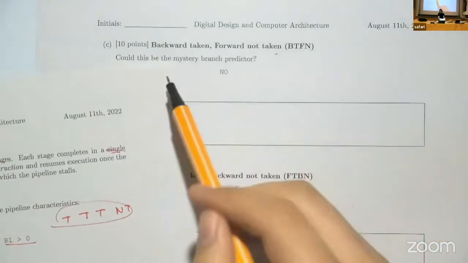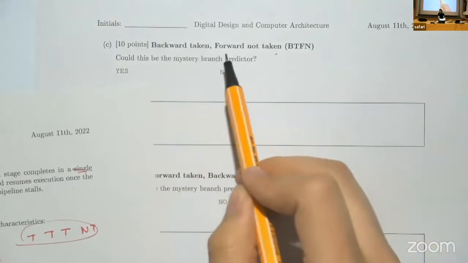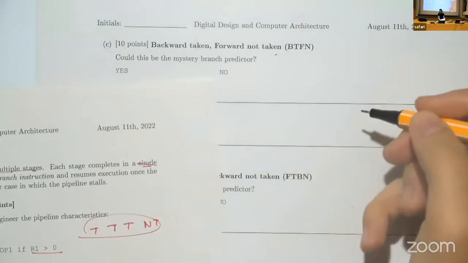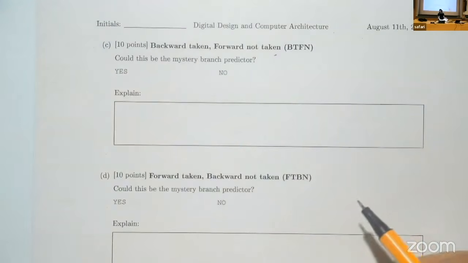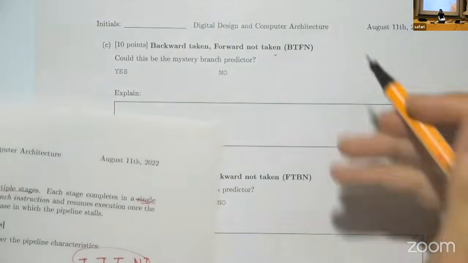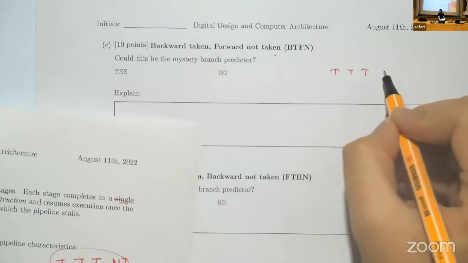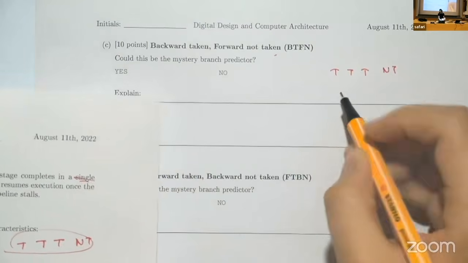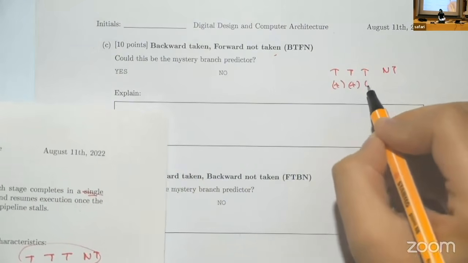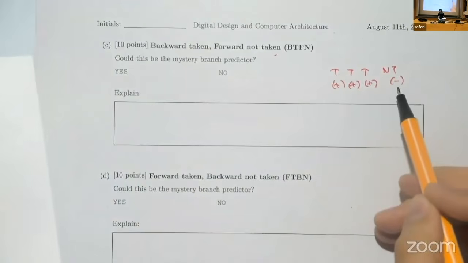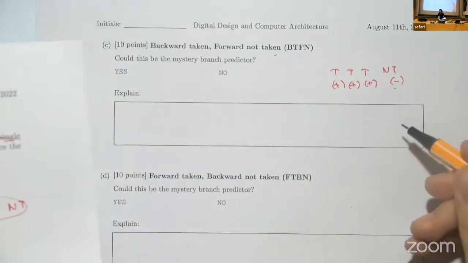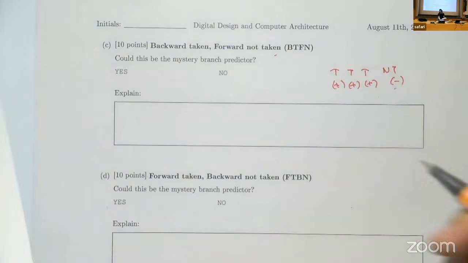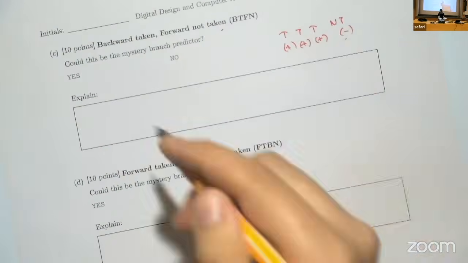So considering this, if we predicted backward taken and forward not taken, we would have said for this loop, it should be always taken, right? This would give us, for taken, taken, not taken, we would be correct for these, and we would mispredict the last one. So this would also give 1 correct prediction and 3 incorrect predictions. So this is also no.